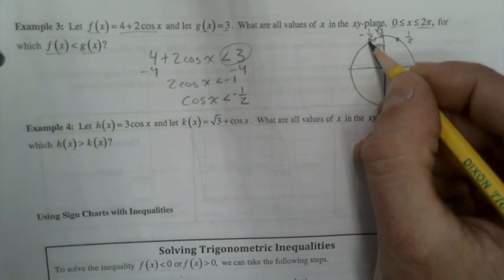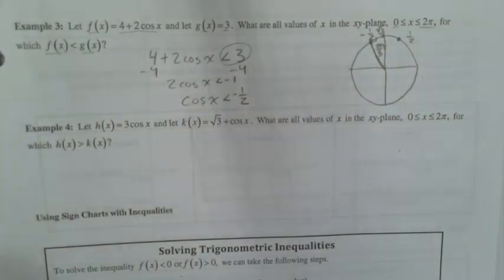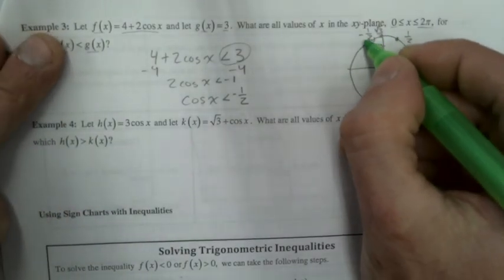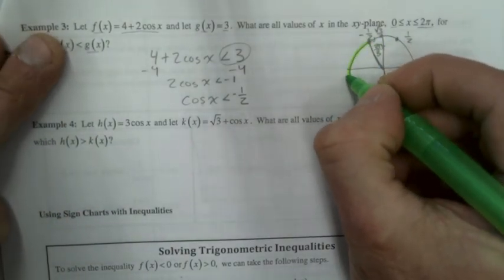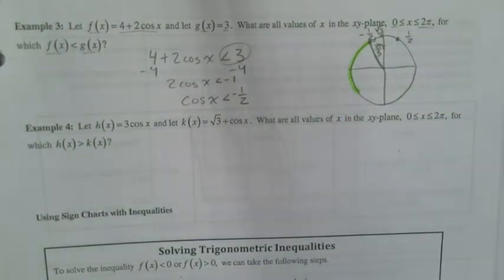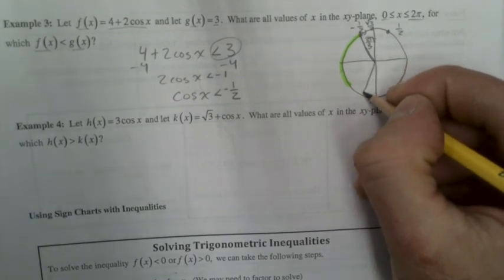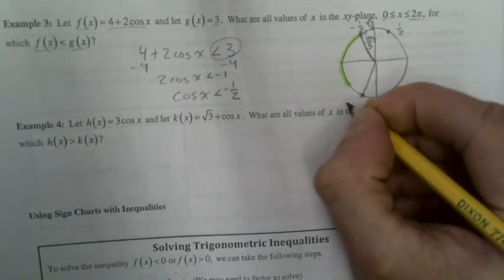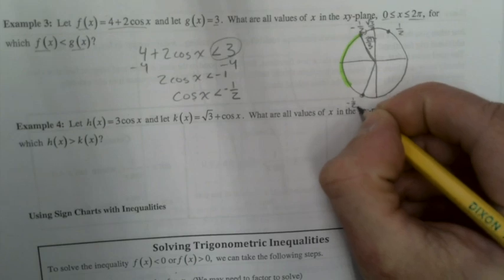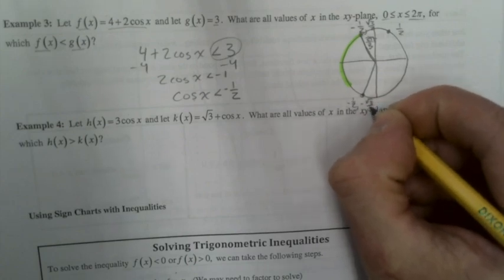And then that means, since we're looking for values less, and we're talking about x values, I'm going to be looking for values that are further to the left, which will go all the way around this unit circle until I hit this point right here, which is (-1/2, -√3/2).